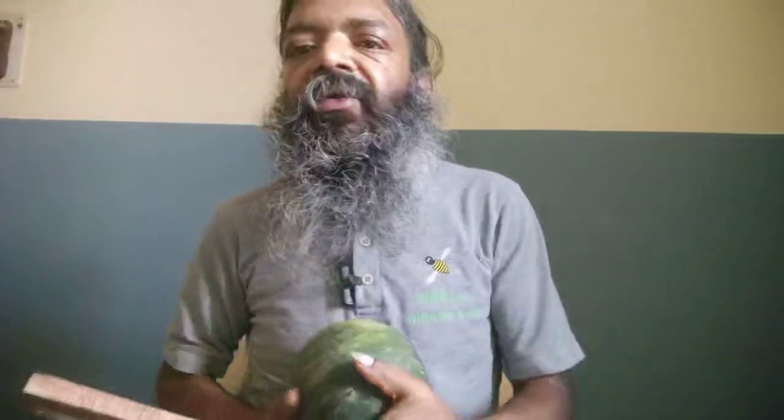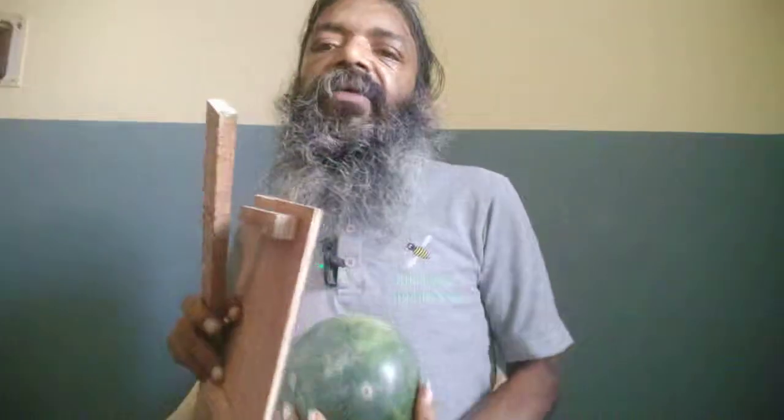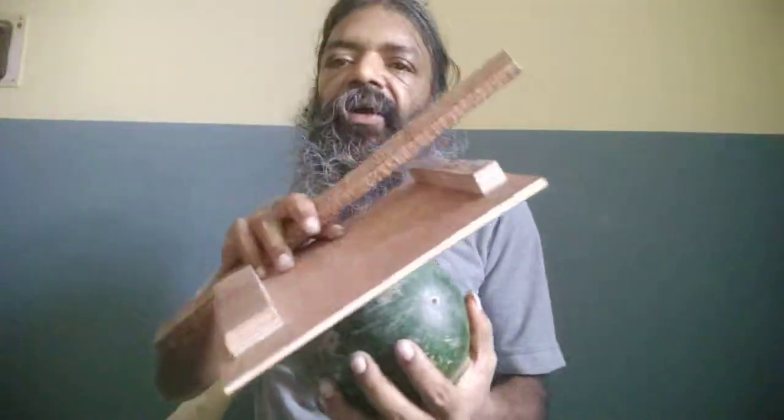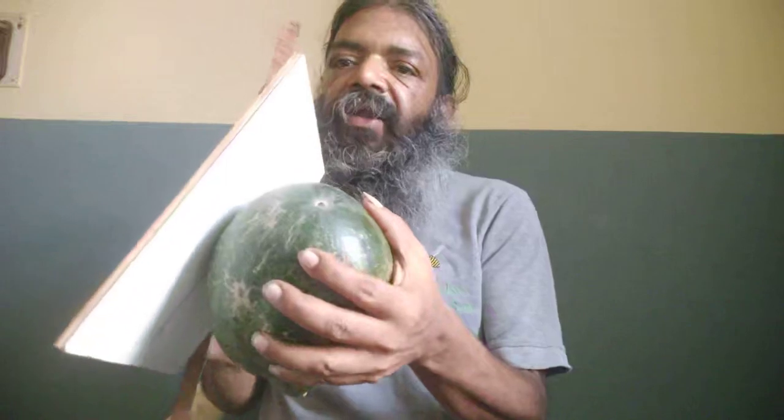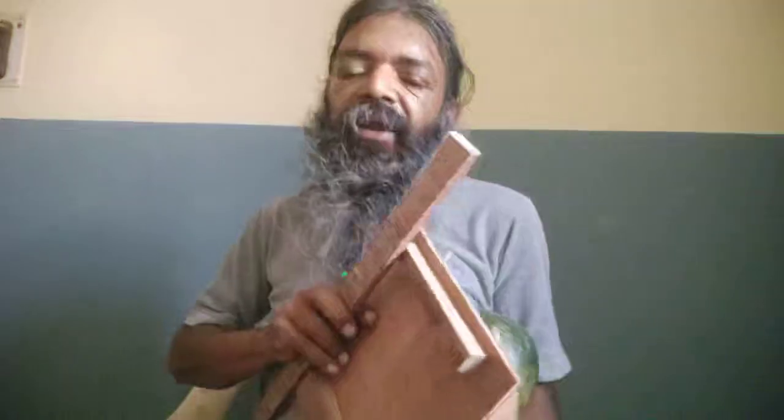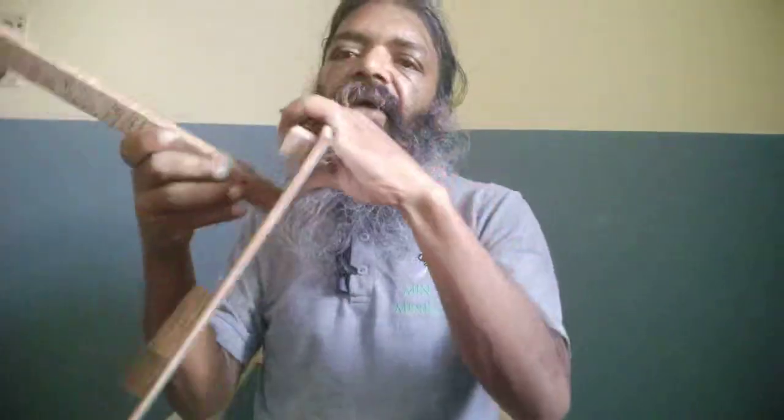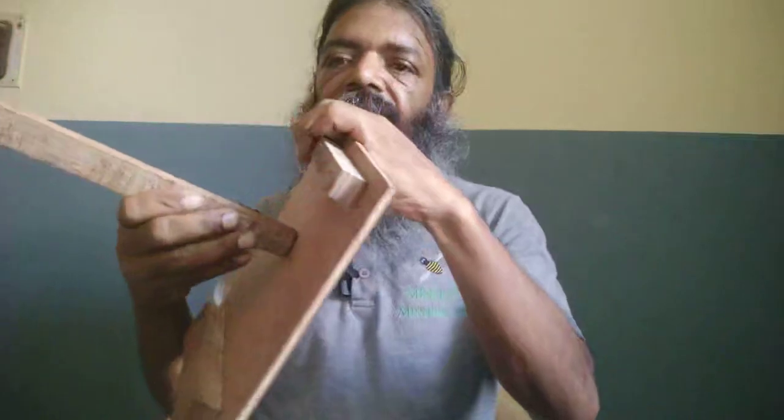Okay, and if I want to calculate the gradient vector, if I have a tangential surface like this at any point, then the gradient vector would be perpendicular to this.